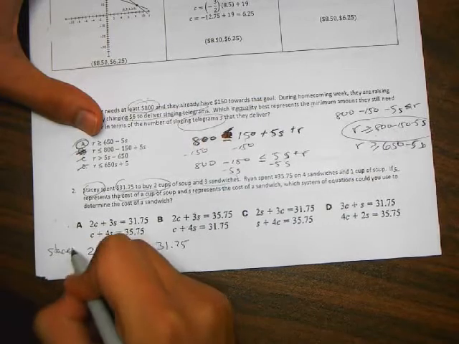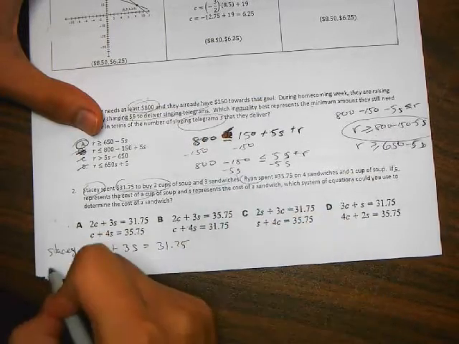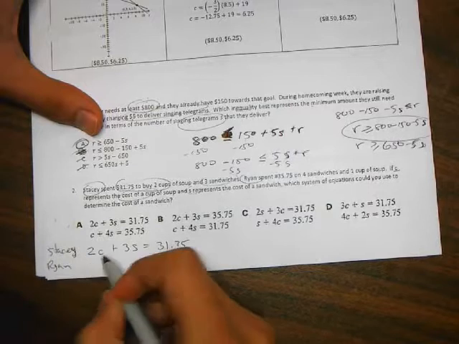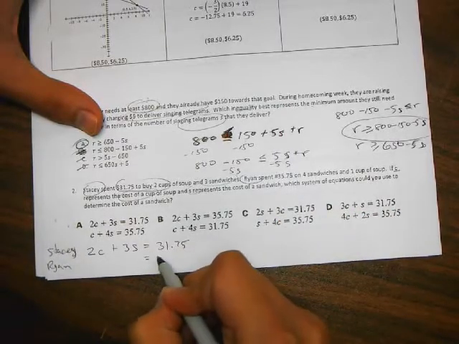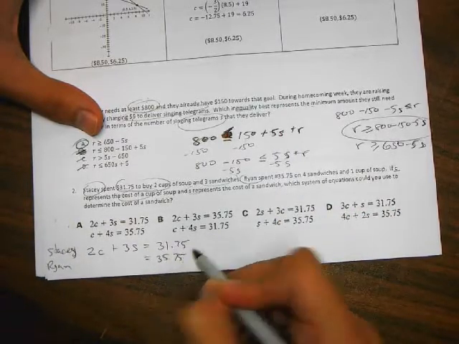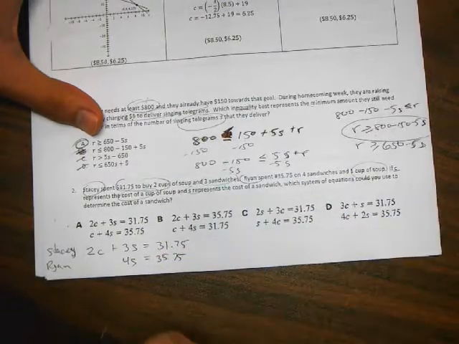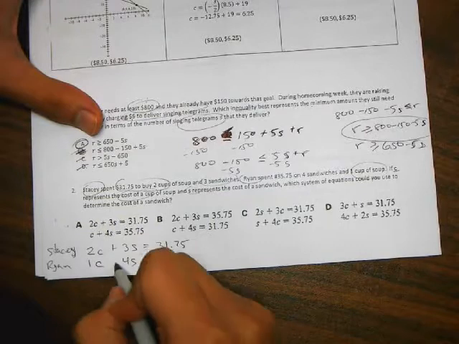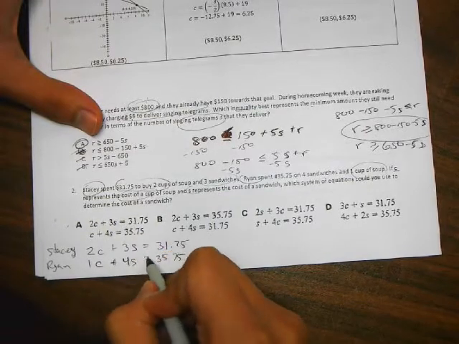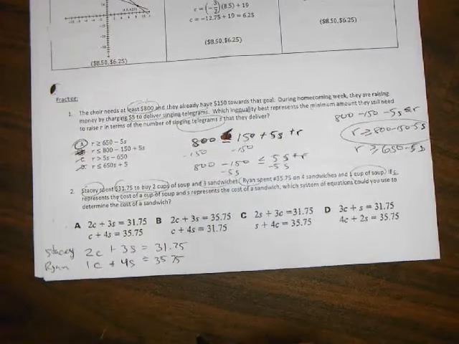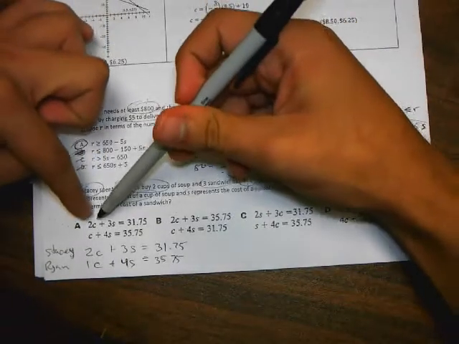And now let's do Ryan. Ryan spent a total of $35.75 on 4 sandwiches, so that's 4S, and 1 cup of soup, 1C. We add those for the total. Let's see which one matches. So 2C plus 3S is 31.75, right?